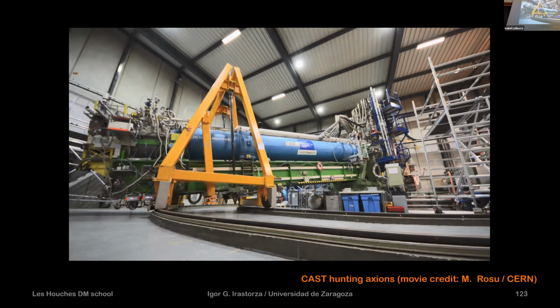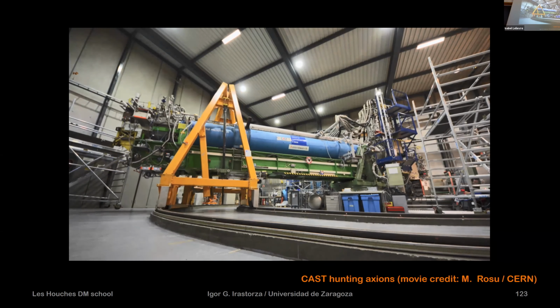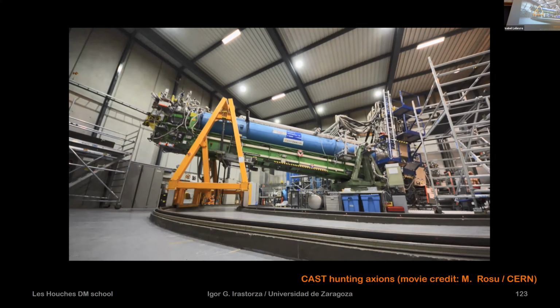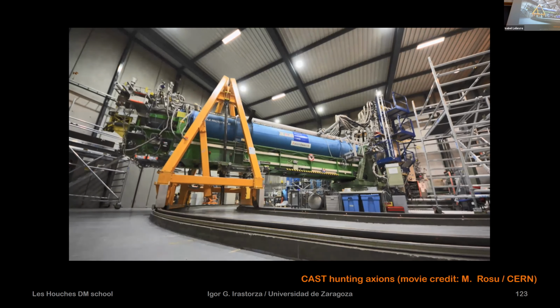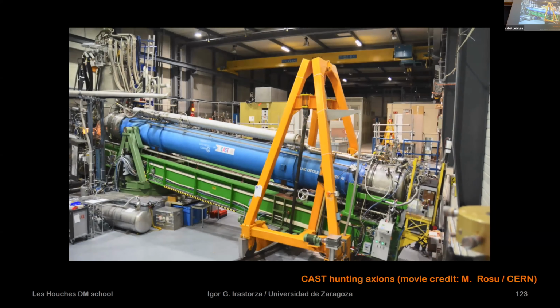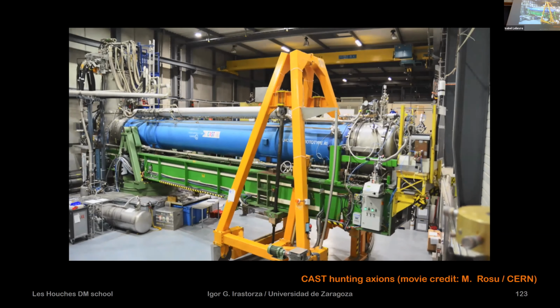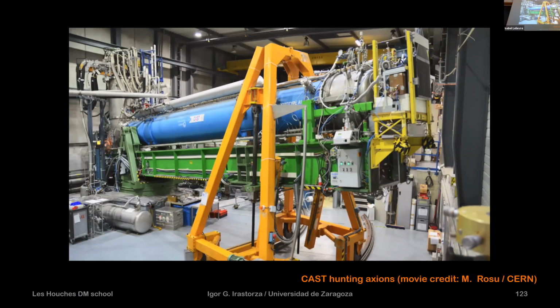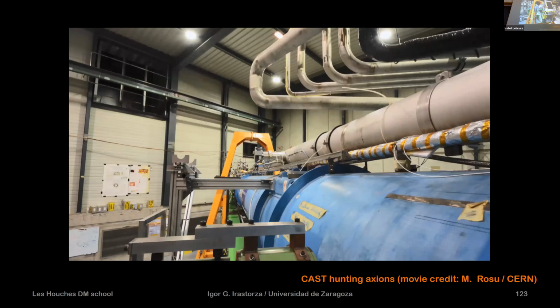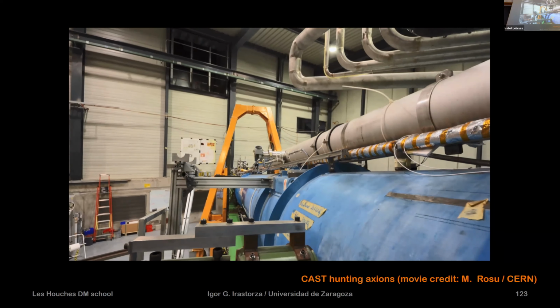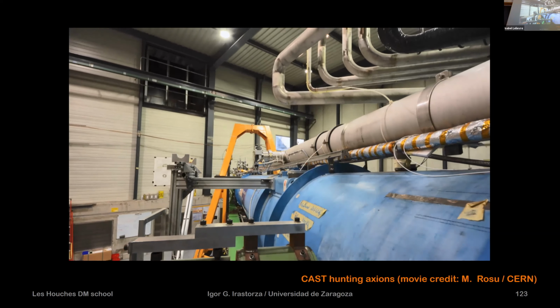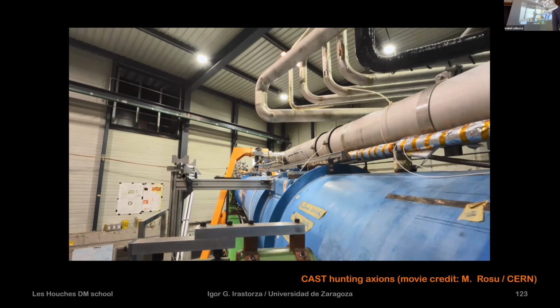You see that during the 3 hours, 1 hour and a half in the morning and another 1.5 hours in the evening, the movement of the magnet is capable of tracking the sun. Then when it finishes, it goes to the parking position and starts over again.